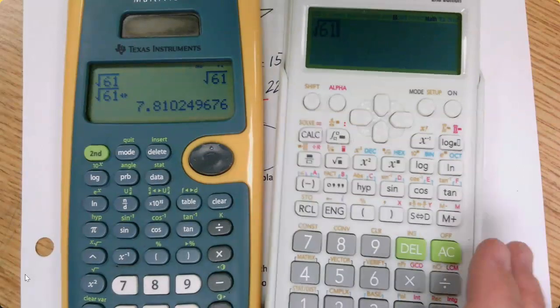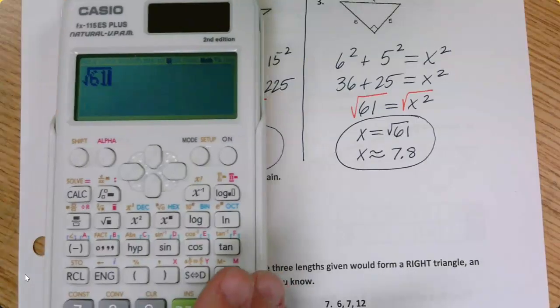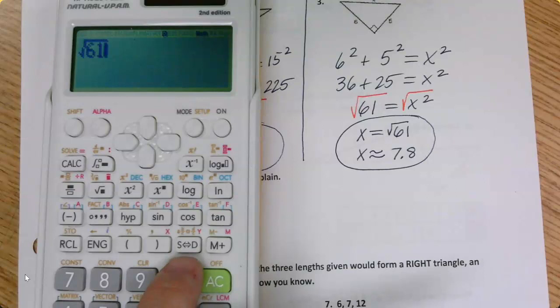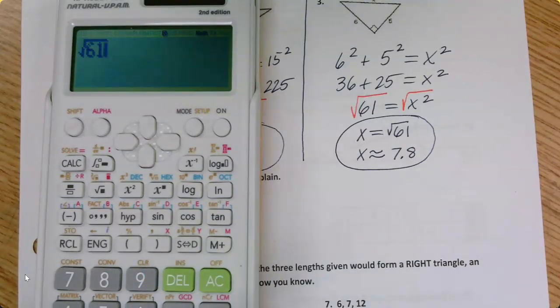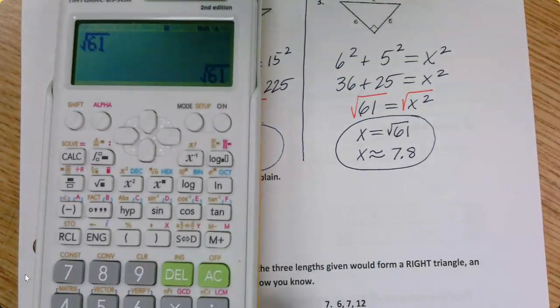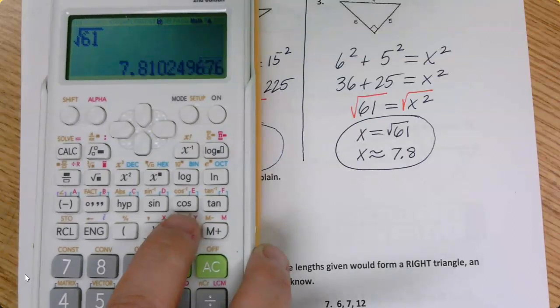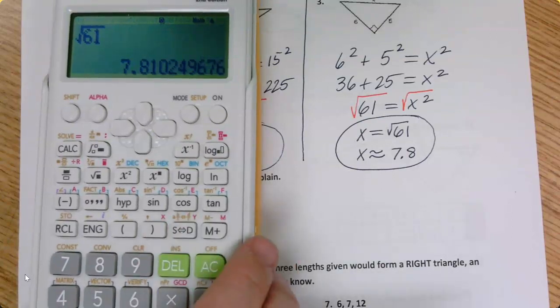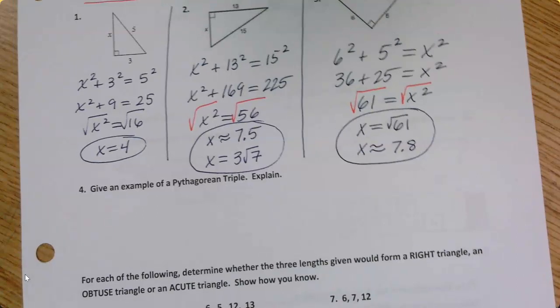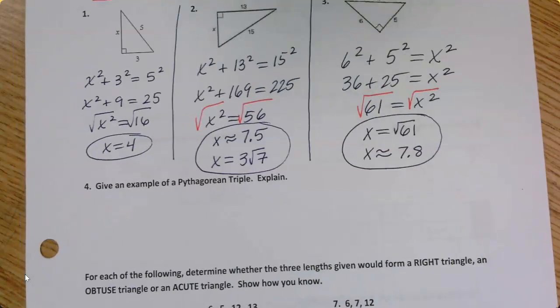So if I have square root of 61, the lighting's a little bad over there, and I want to change it to a decimal, this button right here with the S and the double arrow pointing from S to D, well, it would help if I clicked it again. Come on. Actually, I think I have to press enter first and then change it. There we go. I'm not used to using this calculator. And there you have it. If you're not using one of those type of calculators, then you probably don't have that problem in the first place, because your calculator did change it to a decimal already.